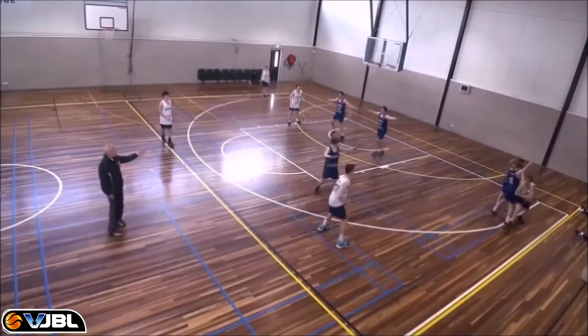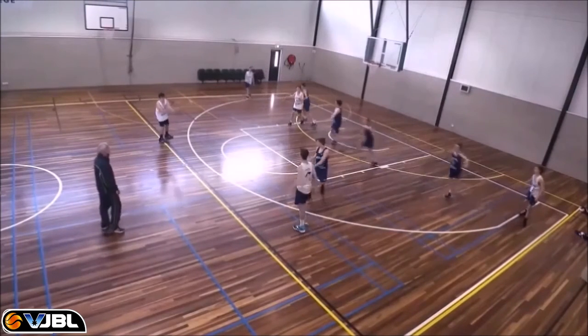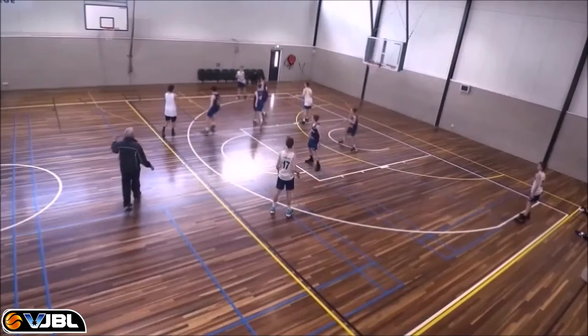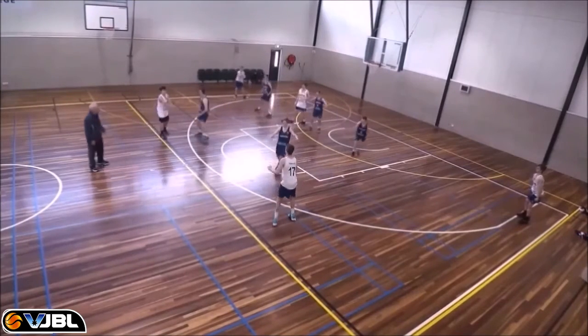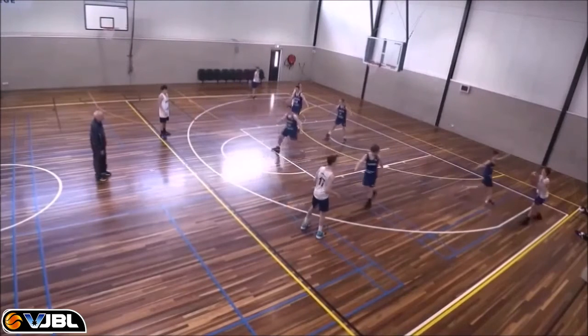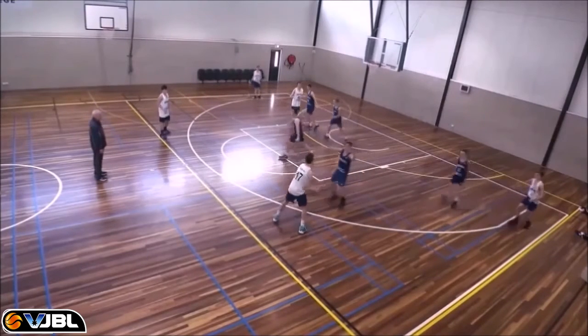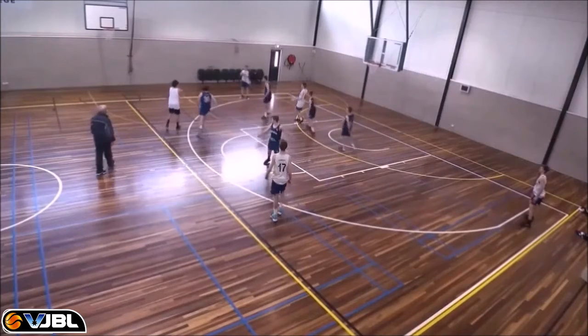Again here, good double team set. Closest guy is guarded. The 2 players off the ball are looking to match up to players. And when the ball is passed out of the double team, players quickly match up. Again, you can see here good man-to-man positioning off the ball.